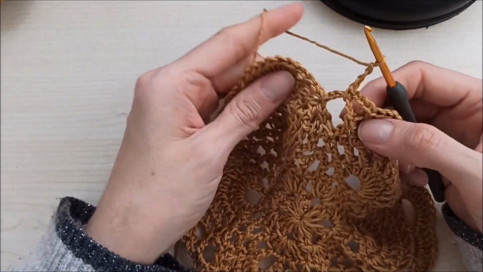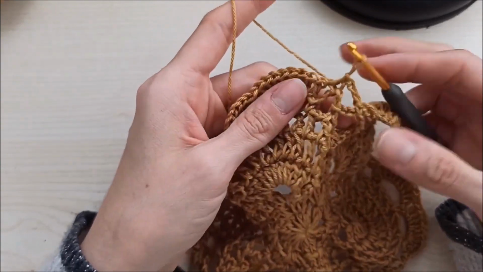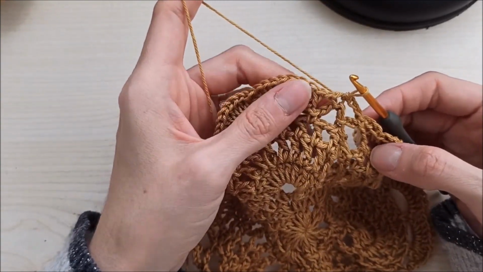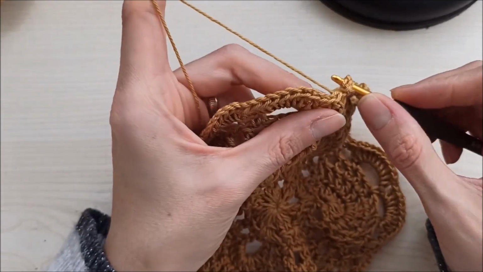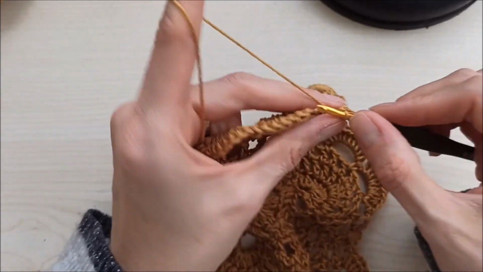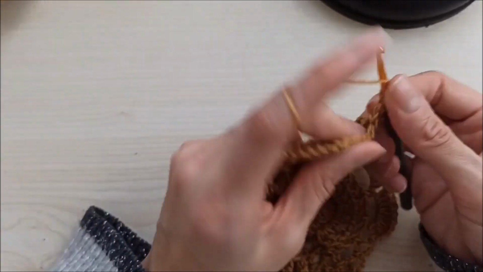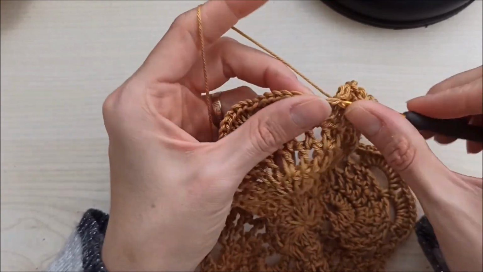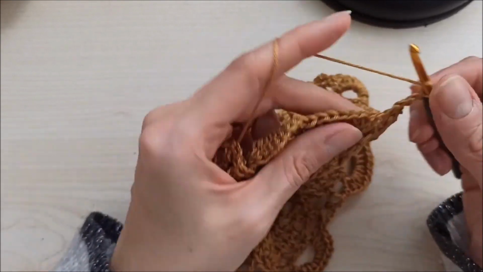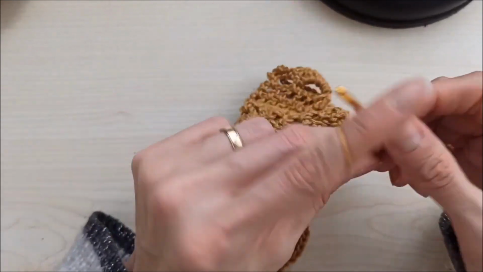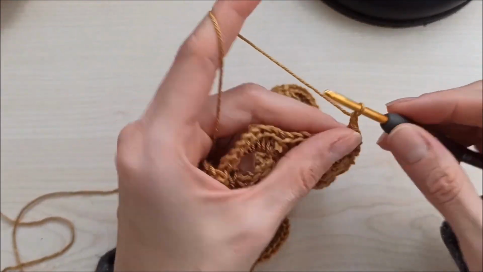I complete this round, chain 3. You know we start here. Look at that, this single crochet, join with a slip stitch. Now I will insert that stitch again and make here single crochet. Then chain 1, insert that stitch and make double crochet. Chain 1, make double, chain 1, make double. Make a double crochet in every each stitch, but the difference from the first round you will add between them chain 1.